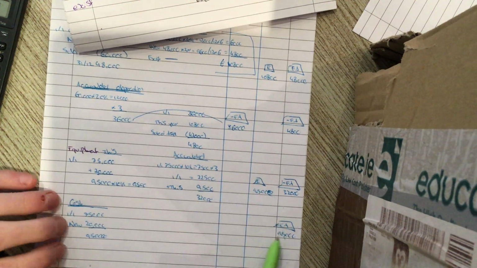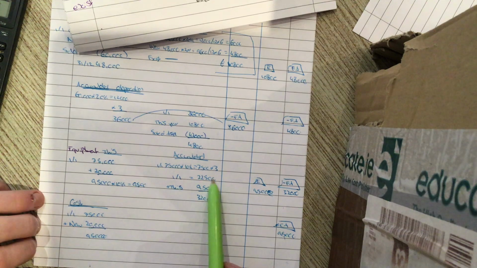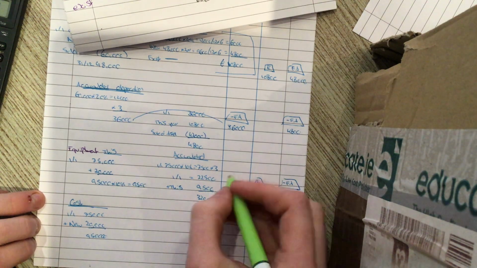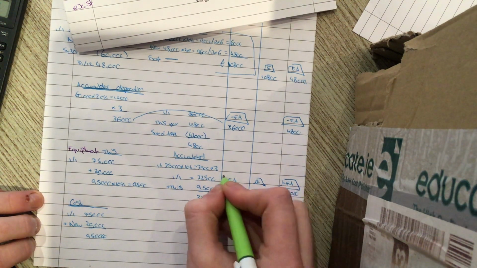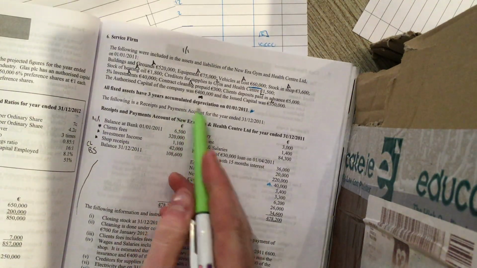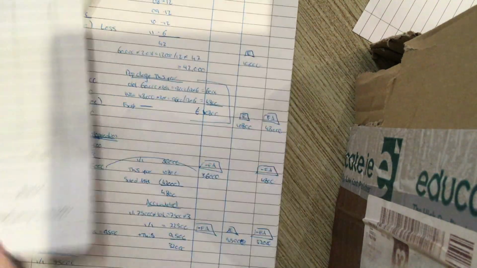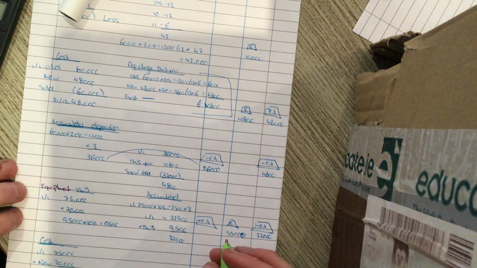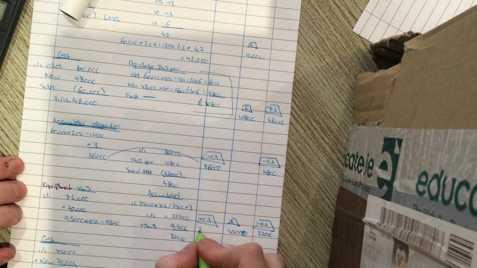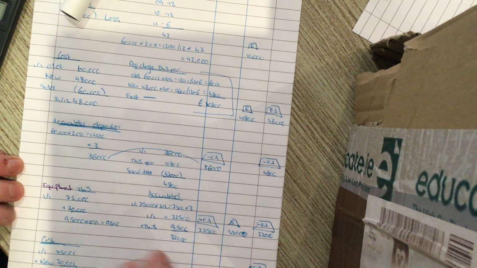Now, the only thing I haven't put in here is my opening accumulated depreciation. So just minus fixed asset. My previous 3 years, which you all know by now to be up here, 3 years accumulated depreciation. And that's for the total amount of 22,500 euros. 22,500. Right, that's literally your building equipment one done.